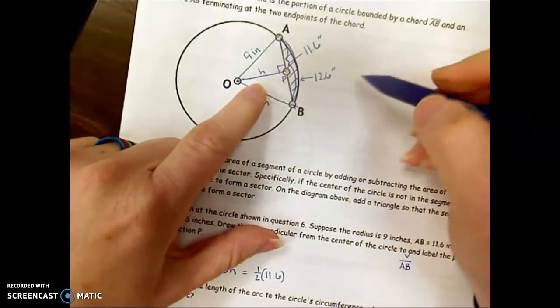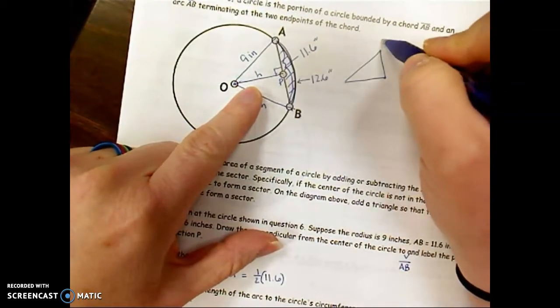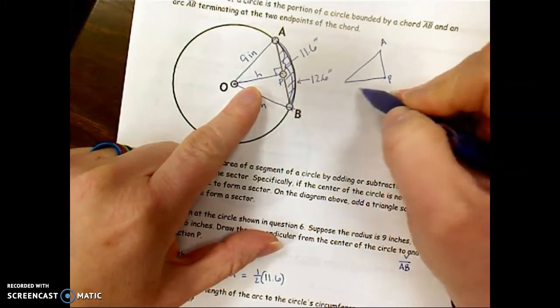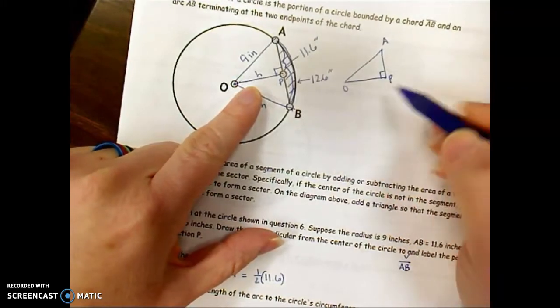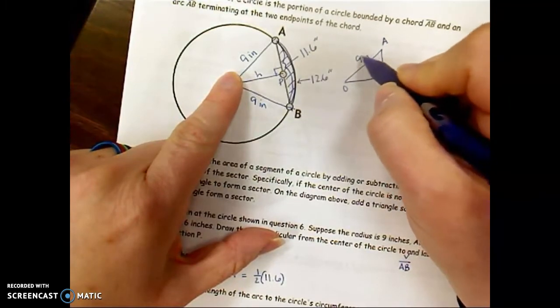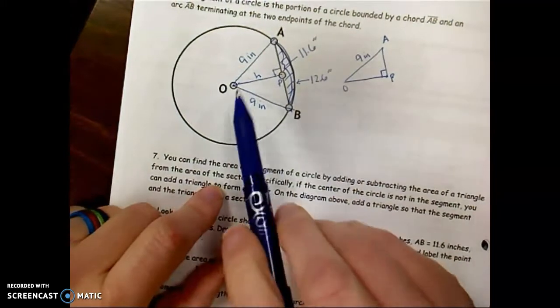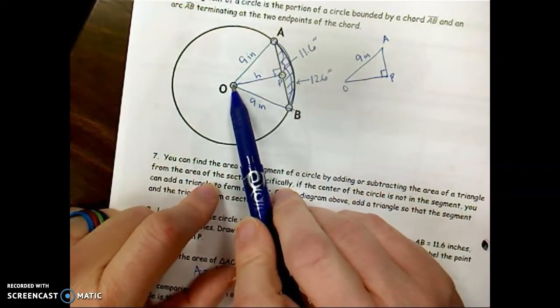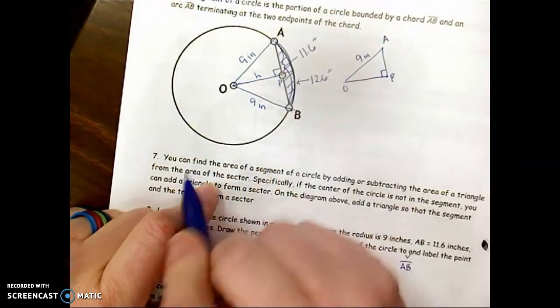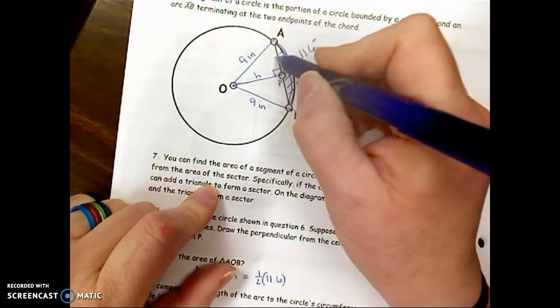And so what we're going to do is we're going to look at this right triangle APO, and we know the hypotenuse, because that's the radius of our circle, is 9 inches. Now A to P, using prior knowledge, we could extend this segment and make it a radius. So when a radius is perpendicular to a chord, we know it bisects that chord.